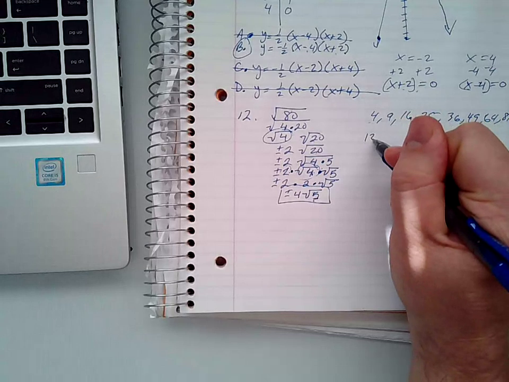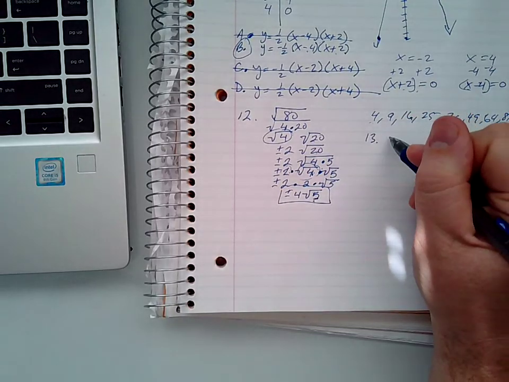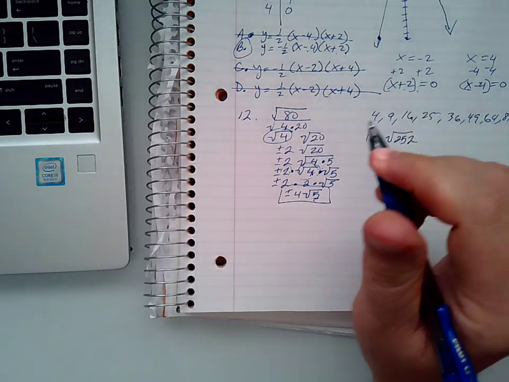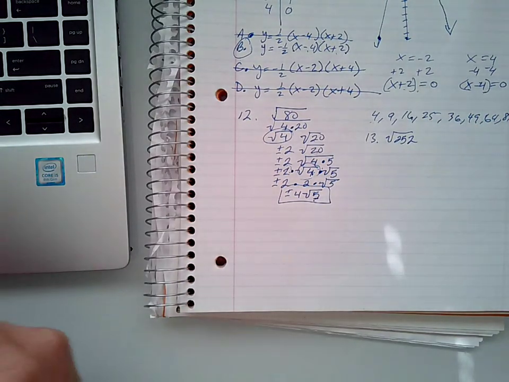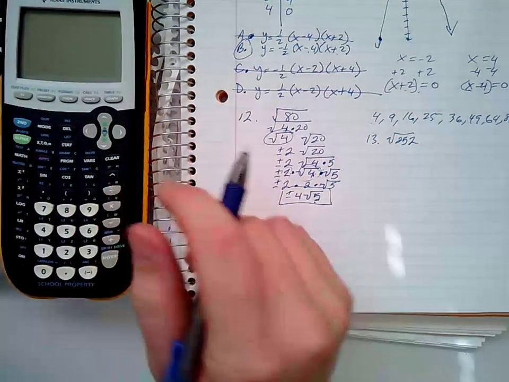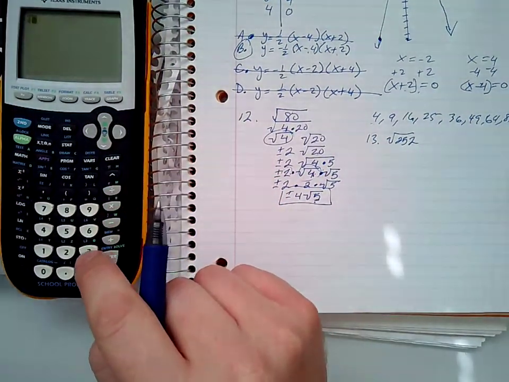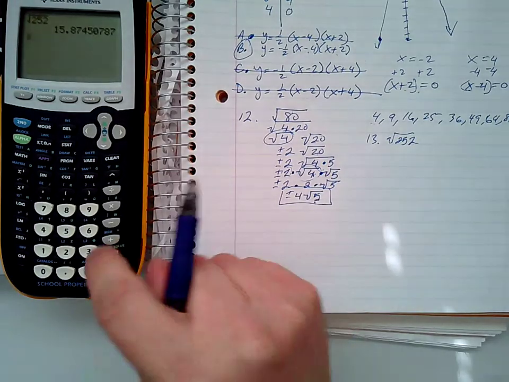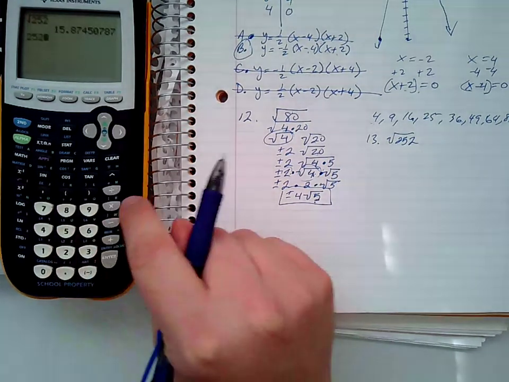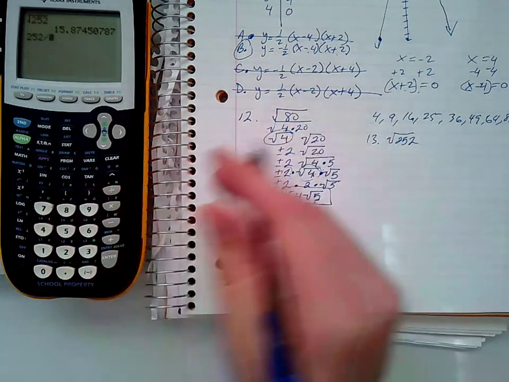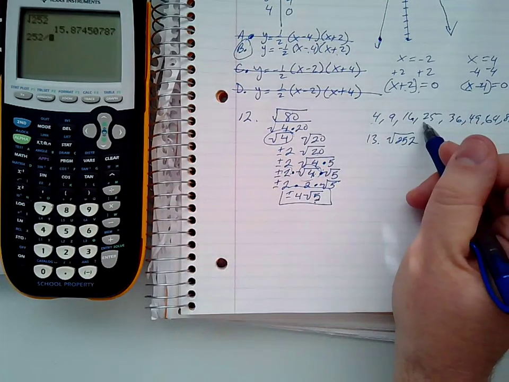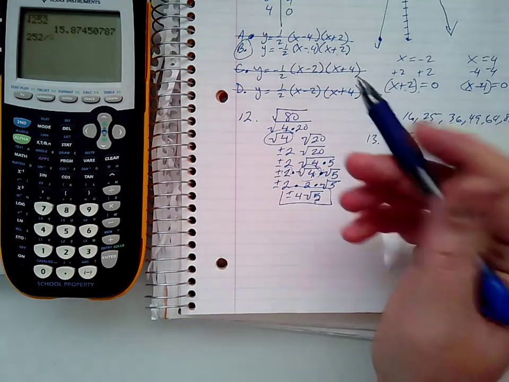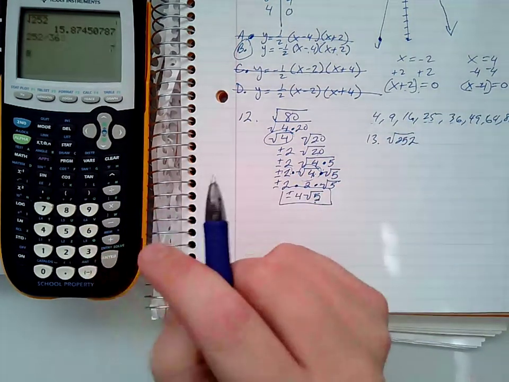Number 13 says the square root of 252. The first thing I like to do is to check to see if that's a perfect square in my calculator. How do I do that? I say the square root of 252. I hit enter, and no, it is not. Okay? So now I'm going to take 252 and divide it by something in there. I know it's not 25 because it would have to be 250. It could be 36. It could be 49. I want to try something big just to see if it is.